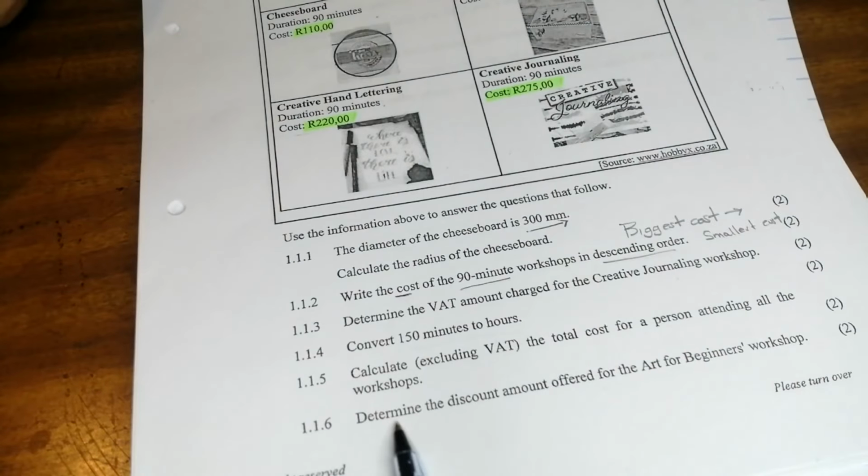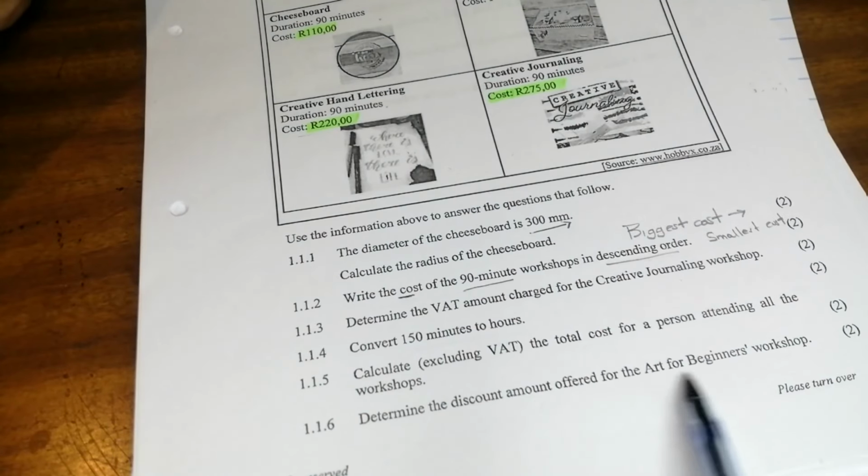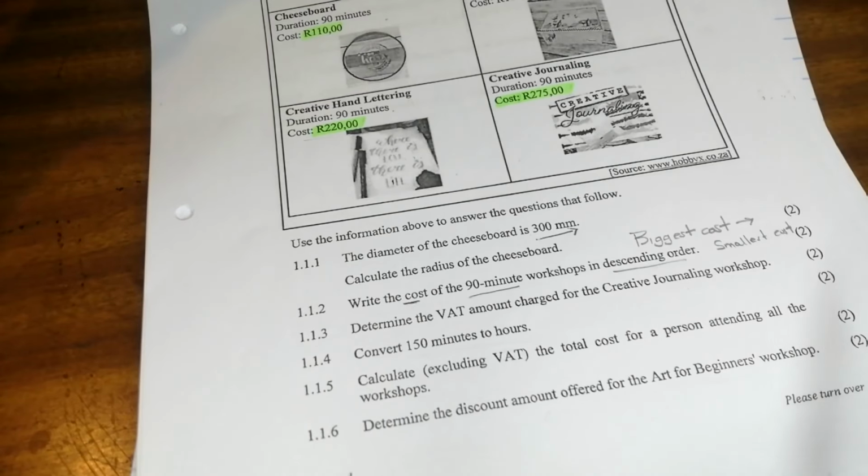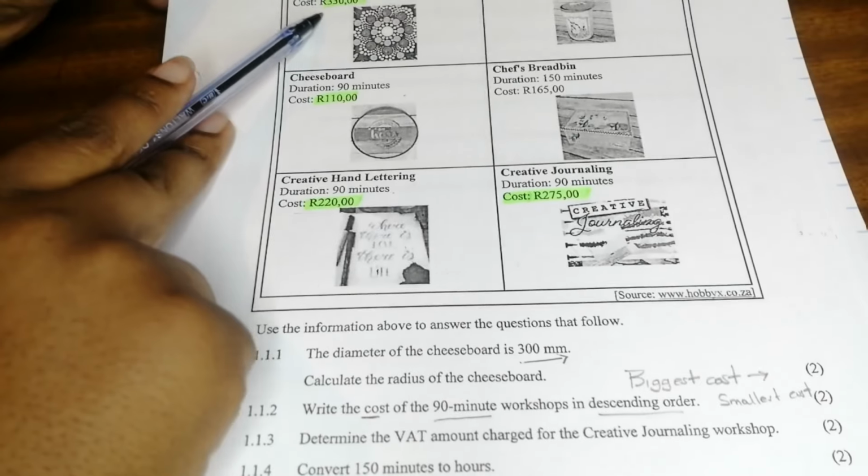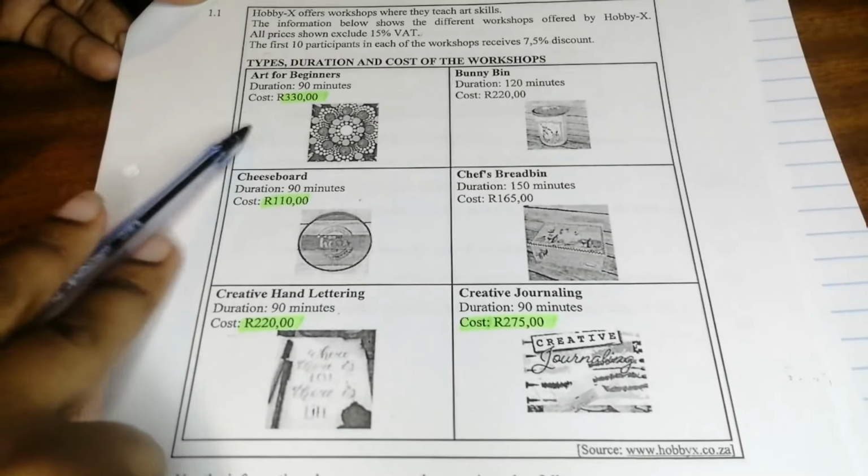So now they want us to just determine the discount amount offered for the Art for Beginners workshop, just for one person, obviously, right? So we're going to go to Art for Beginners. We know that Art for Beginners, the price there was 330.